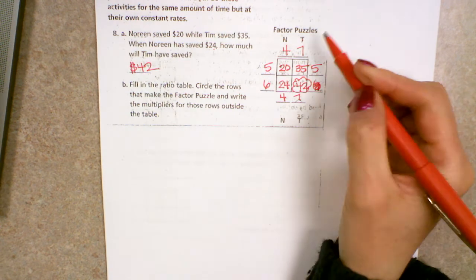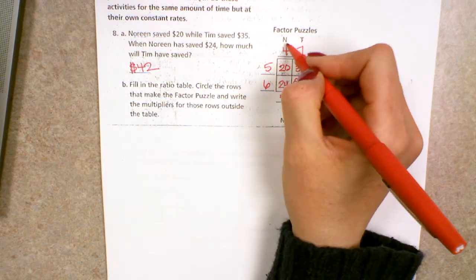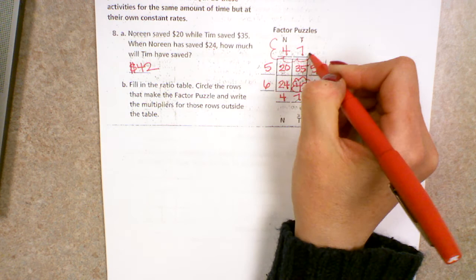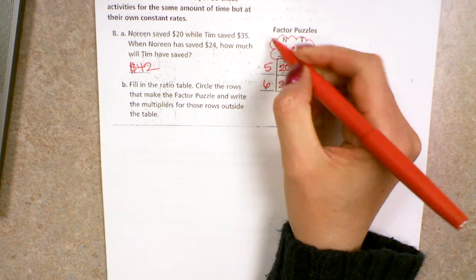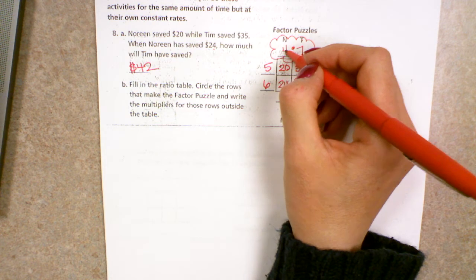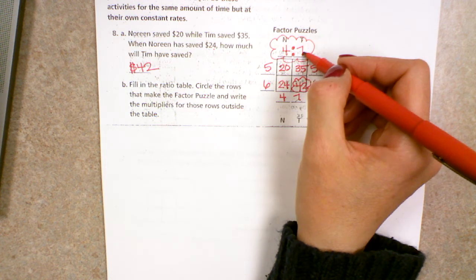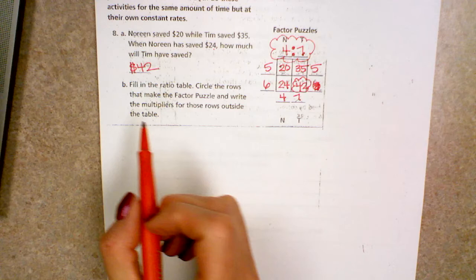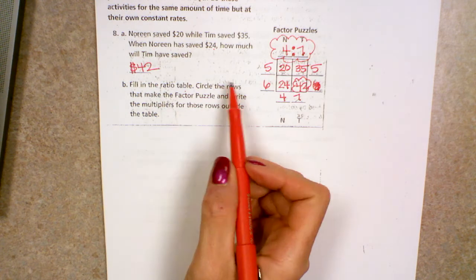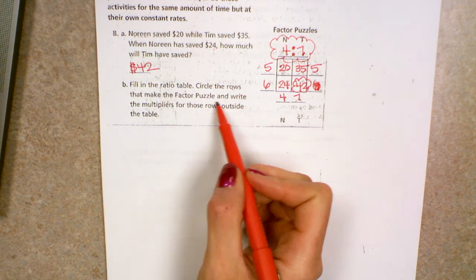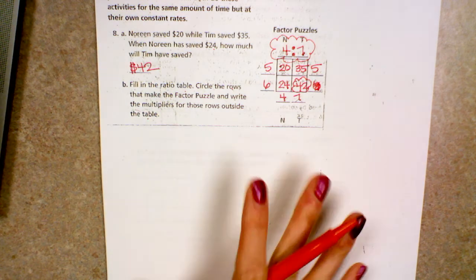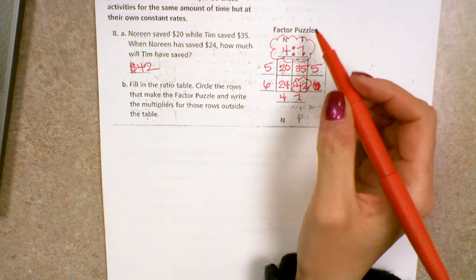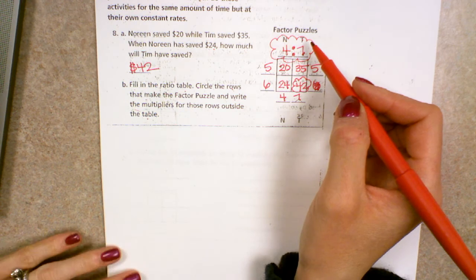Now, if we got that down to the basic ratio, here it is. Okay, 7 is a prime number, so we can't reduce 7 anymore. So every single time Noreen saves $7, you know that Tim's going to save 7. Okay, now fill in the ratio table, circle the rows that make the factor puzzle, and write the multipliers for those rows outside the table. Now, they don't have a space for that, but we can do it using the basic ratio we formed.